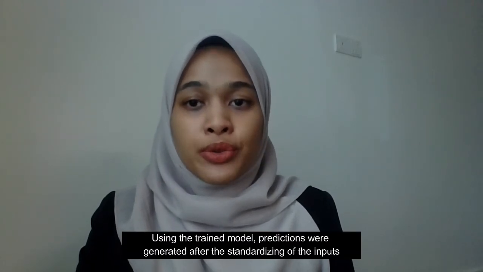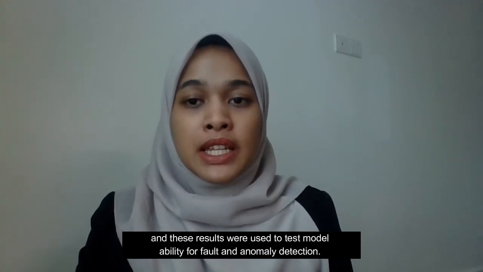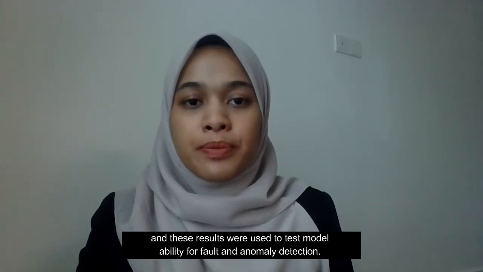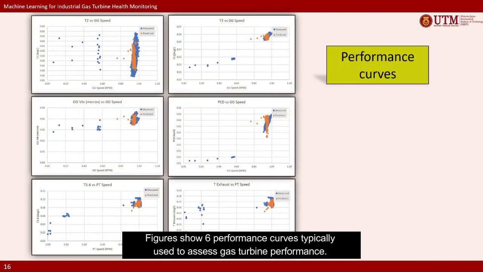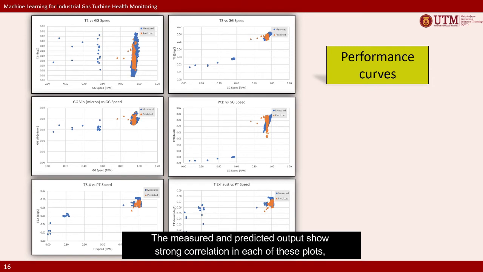After filtration, 36% of the original data sets were retained. Using the trained model, predictions were generated after the standardizing of the inputs, and these results were used to test model ability for fault and anomaly detection. Figure shows 6 performance curves, typically used to assess gas turbine performance. Each plot shows the measurements and model predictions for the entire filtered pre-processed datasets. The measured and predicted output shows strong correlation in each of these plots, with only a very small subset of points falling outside of the prediction envelope.